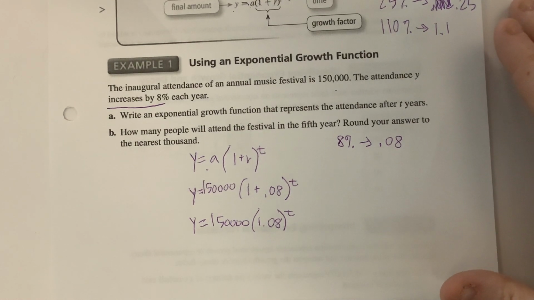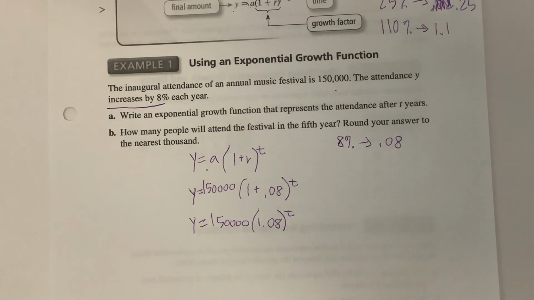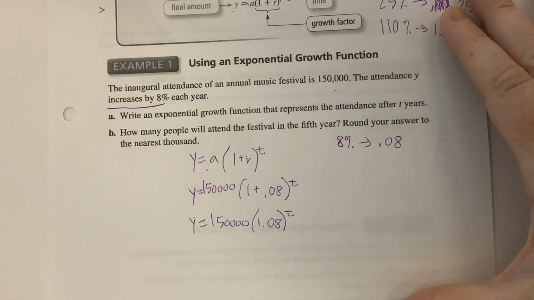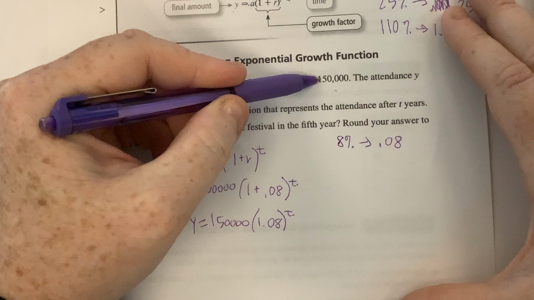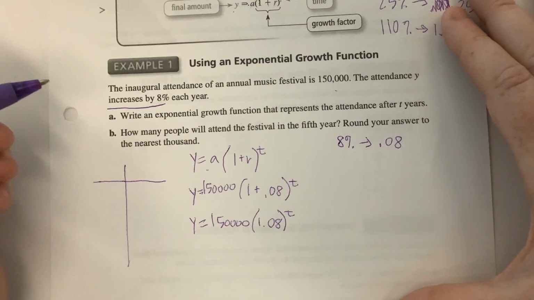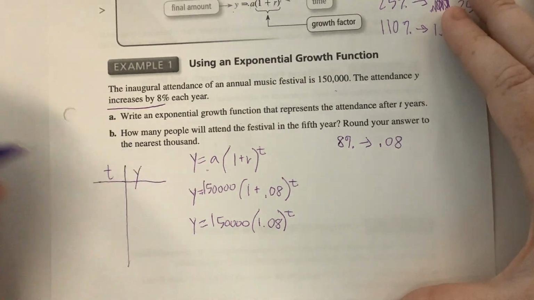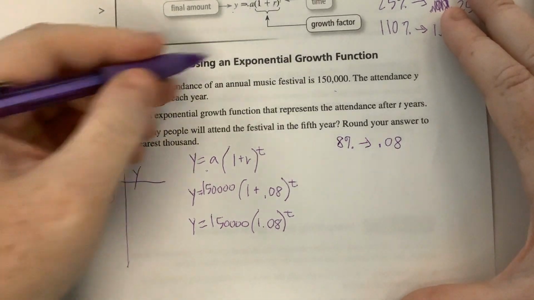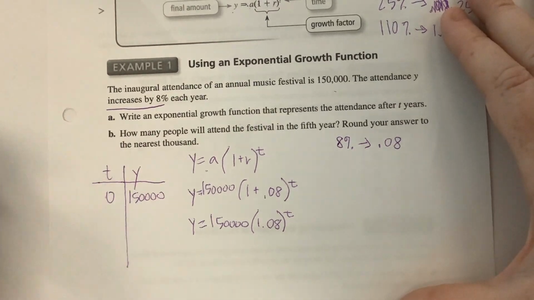B says how many people will attend the festival in the 5th year. So this isn't going from like 2000 to 2010, and that would be a change of 10 years. This is saying from the 1st year, we need to go to the 5th year. So that calculation is a little different. If on the 1st year, they had 150,000, that's my y-intercept. So really here, we have t and we have y, and t is 0, and my y-intercept is 150,000. But that's my 1st year.